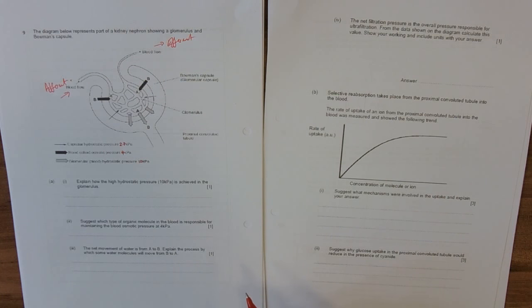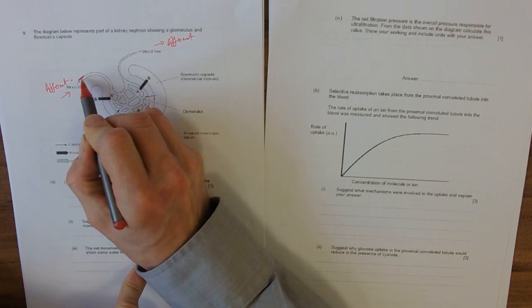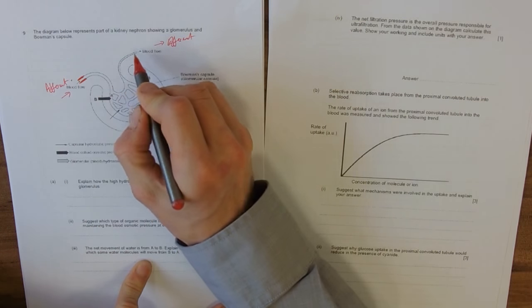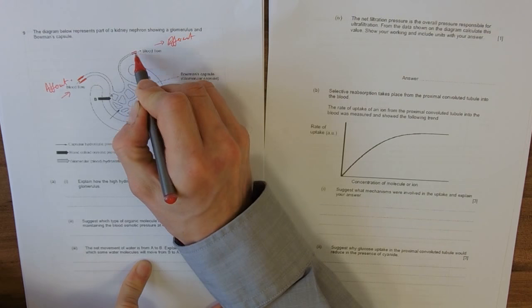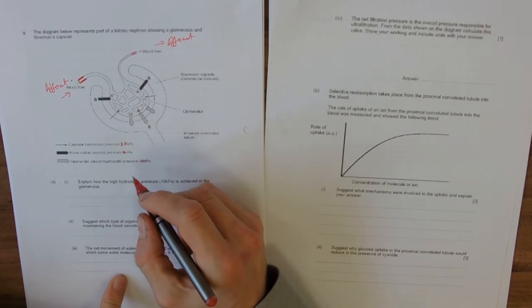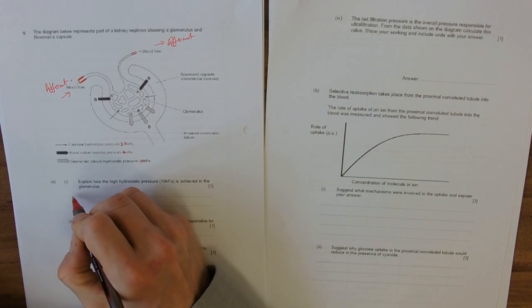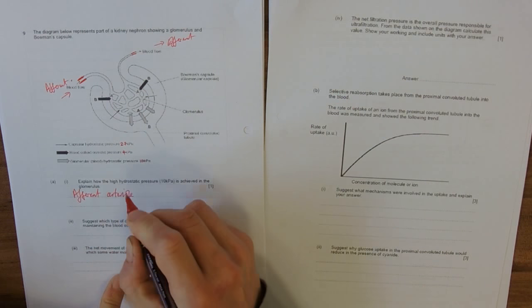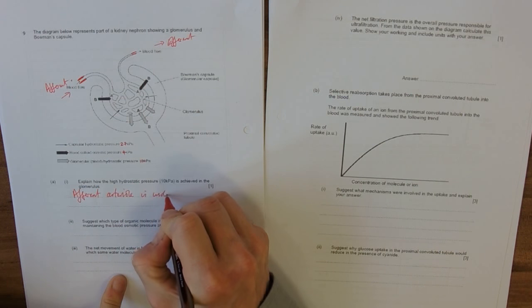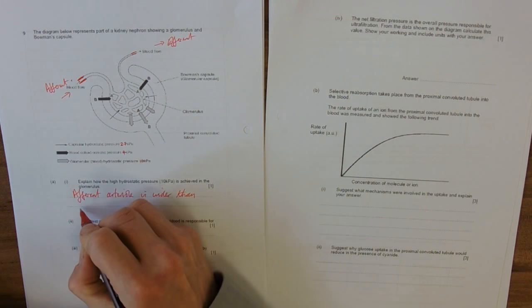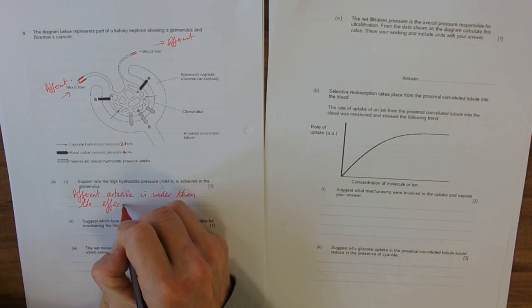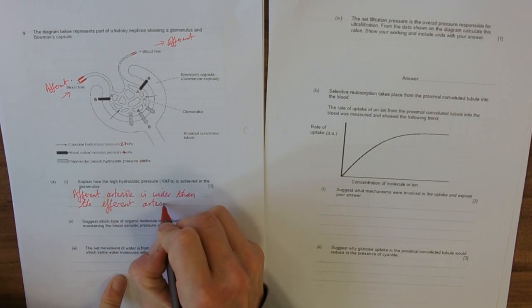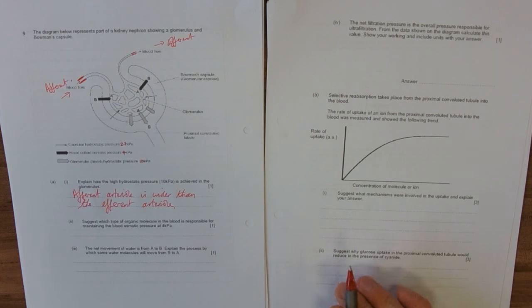Right, explain how the hydrostatic pressure is achieved in the glomerulus. So you know this anyway. We've got this afferent arteriole there is wider than this efferent arteriole, and so that creates this hydrostatic pressure. So the afferent arteriole is wider than the efferent arteriole. So just a bit of remembering there.